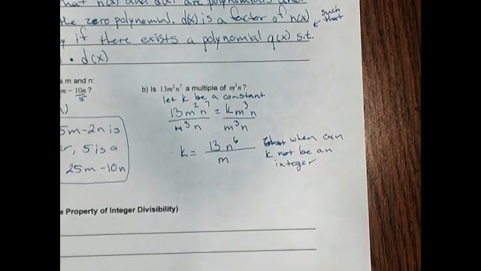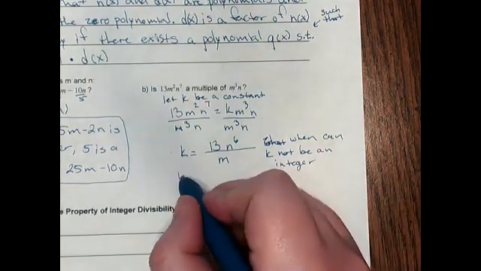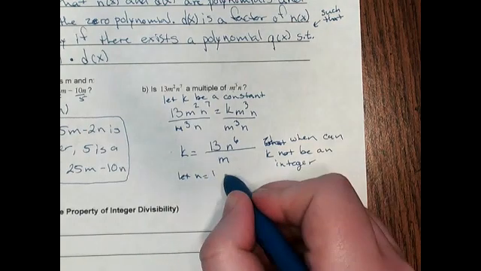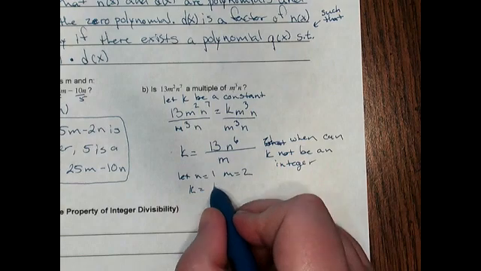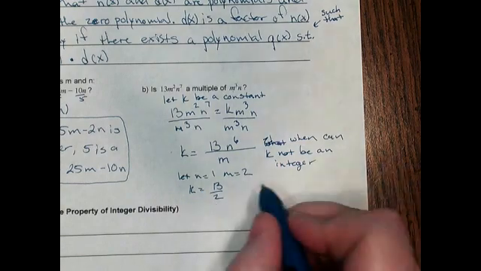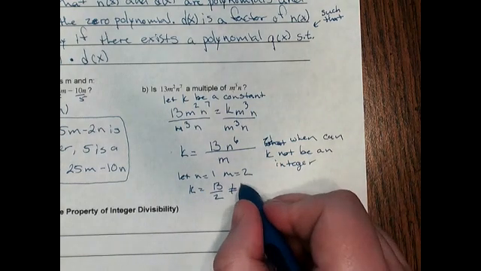As just an example, if we let n equal 1 and m equal 2, that would give us k equals 13 over 2, which is not an integer.